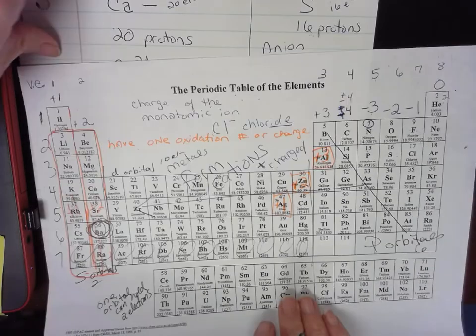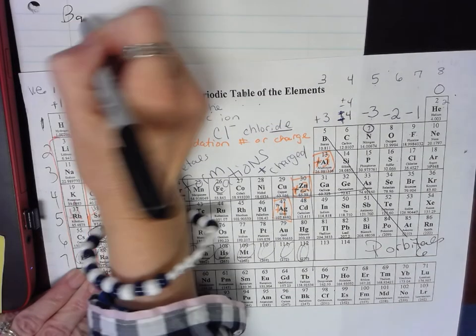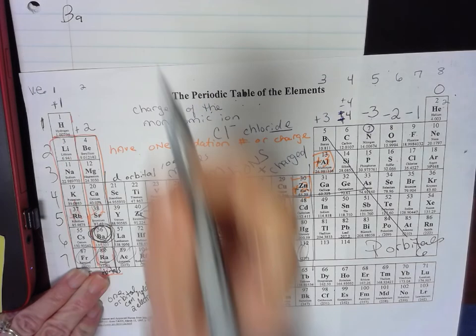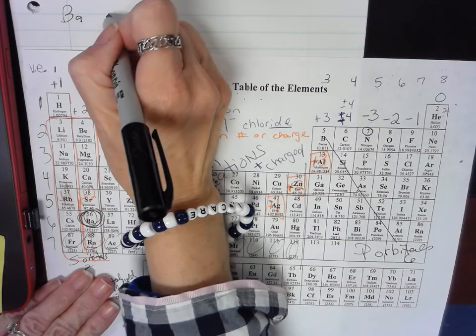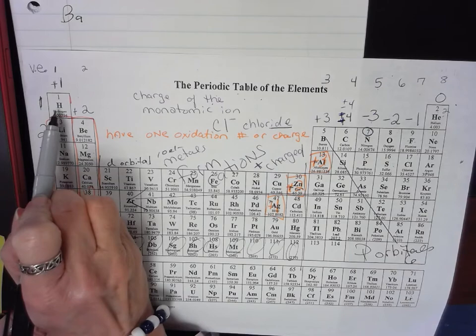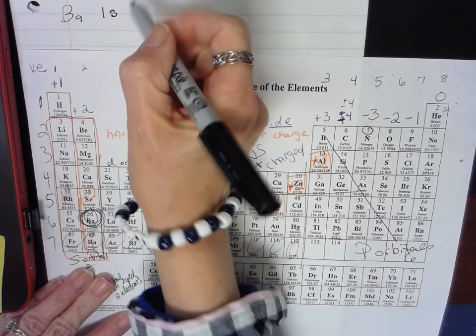Okay, so barium, remember it has 56 electrons, and so all we have to do is on the first energy level, we have the s orbital, so we say 1s, and there can be 2 electrons in the s orbital.